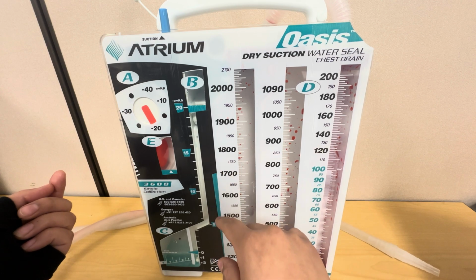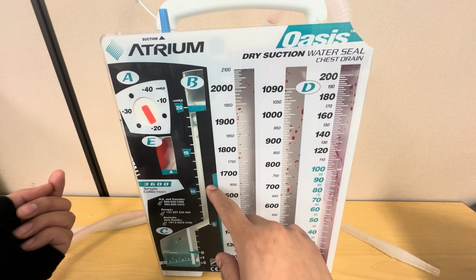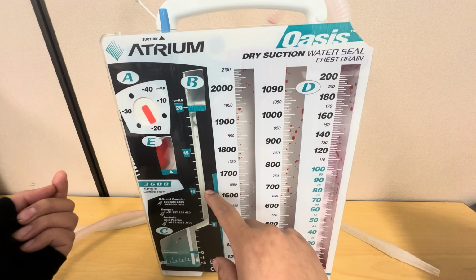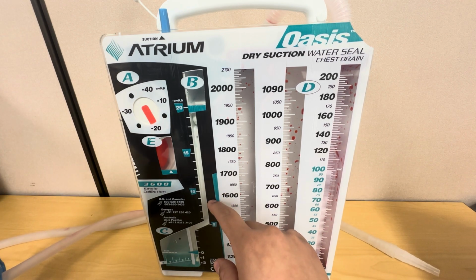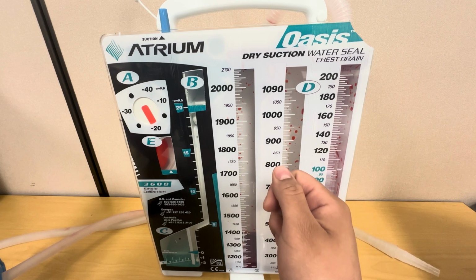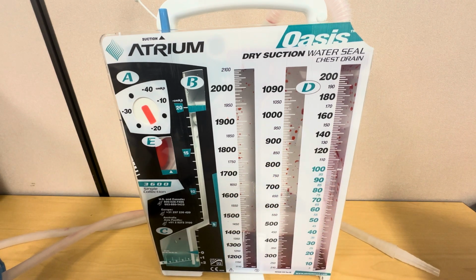So if we see that the tidaling does stop moving up and down, one of two things may have happened. Either the lung has already re-expanded to its full capacity, and in which case we would have to let the provider know so that they can come and reassess, or two is that there's either a blockage or some sort of kink in the tubing. So it's very important to then assess the tubes.